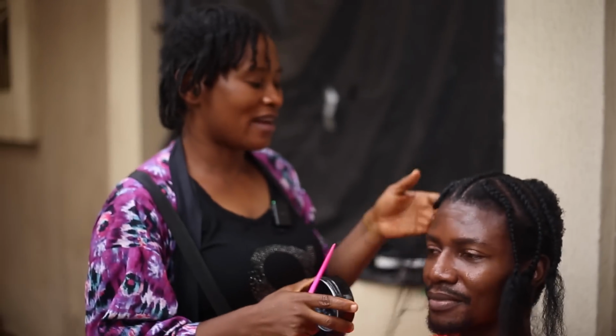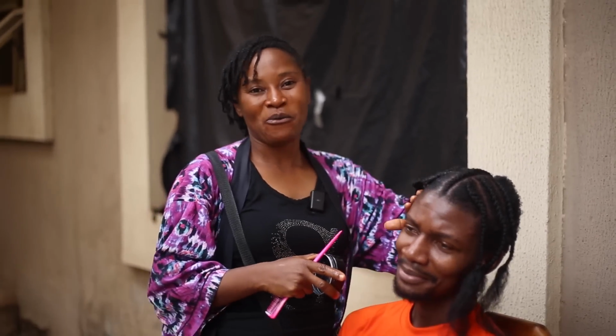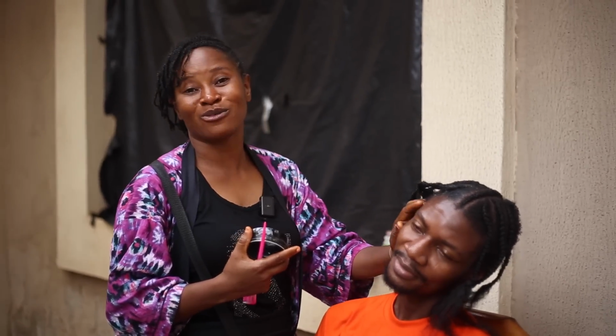One thing I want to do, another improvisation, is that he doesn't want us to cut his hair, so we don't have a choice. Here, we'll use this gel, we'll gel it down so that it will look as if we cut the hair, so that everything will come out fine at the end of the day.